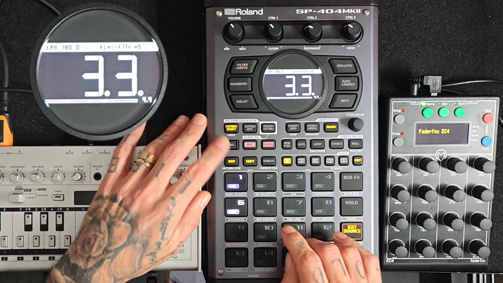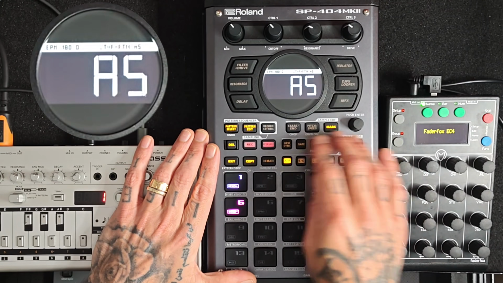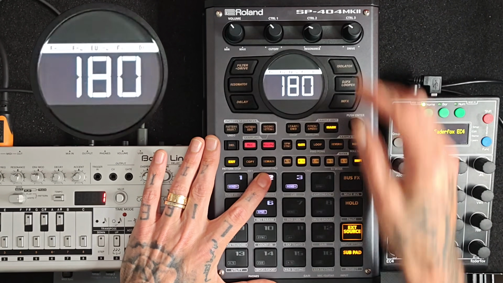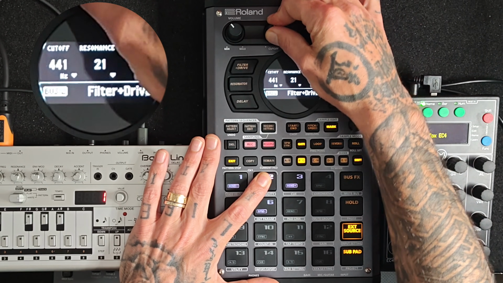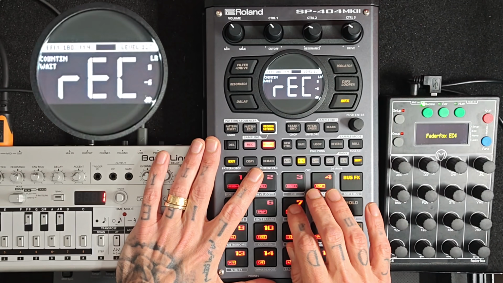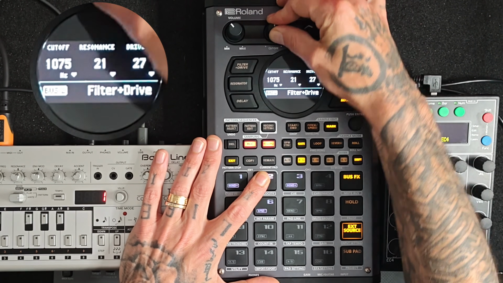Something like that. So we can resample directly the pad itself. So let's do it. It's 4. Nice.